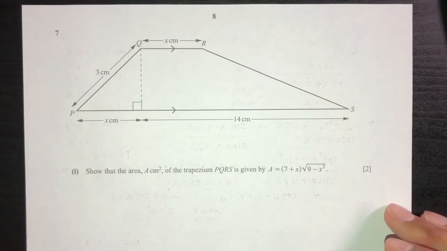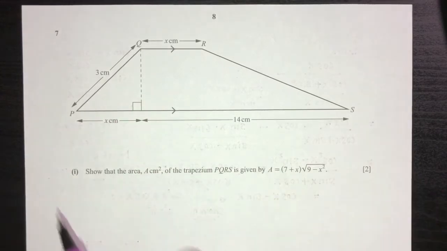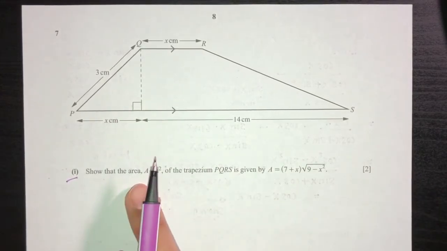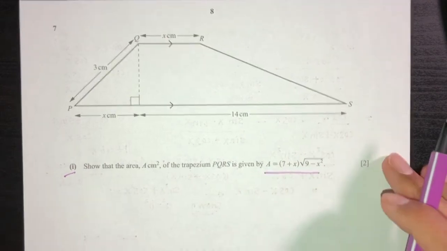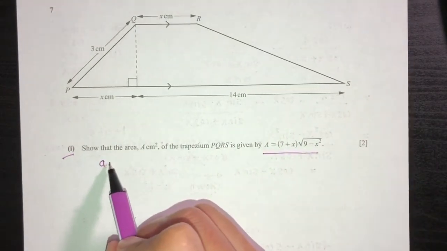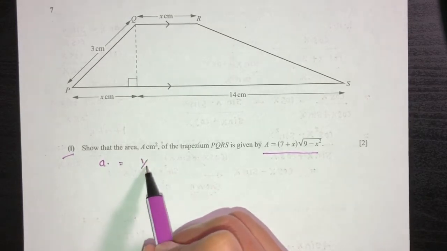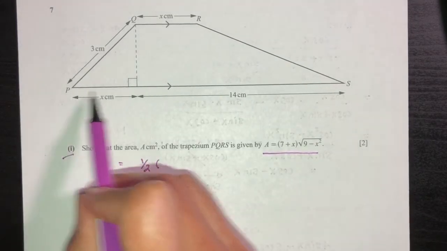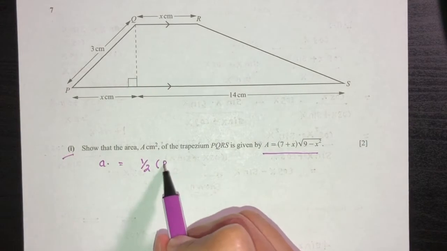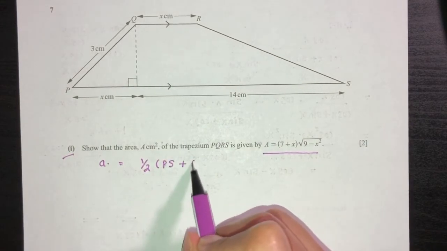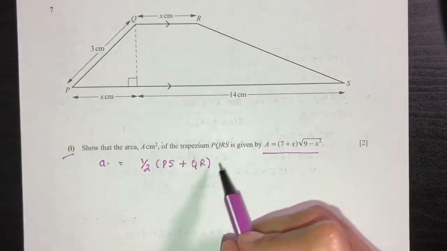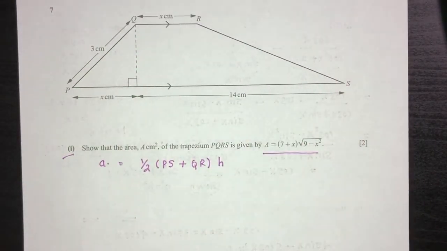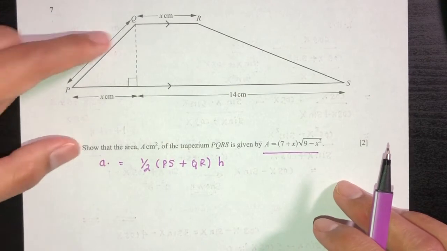Let's move on to question number 7. So here we have a trapezium. Part 1. Show that the area A of the trapezium is given by this. So what is the formula for that? As you know, area of trapezium is equal to half times the sum of the parallel sides, which is PS plus QR, times the perpendicular height. So the first step is we have to find the height.